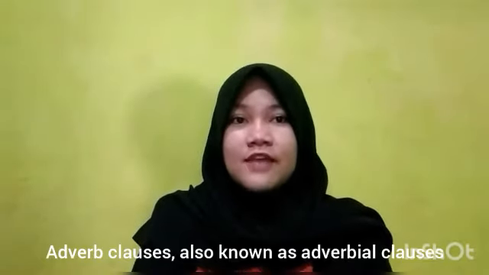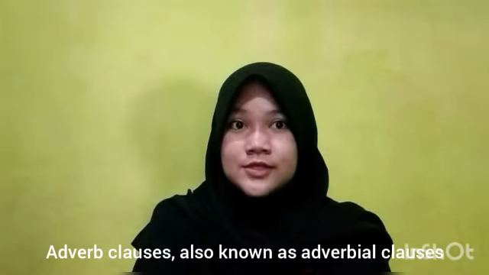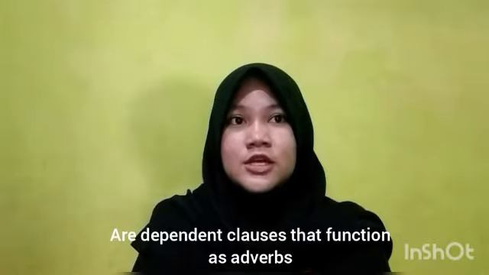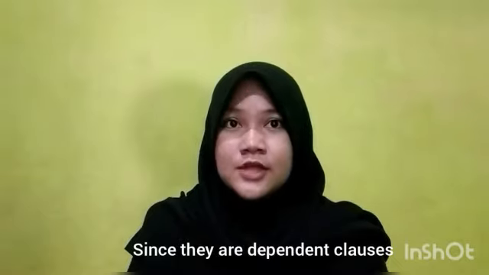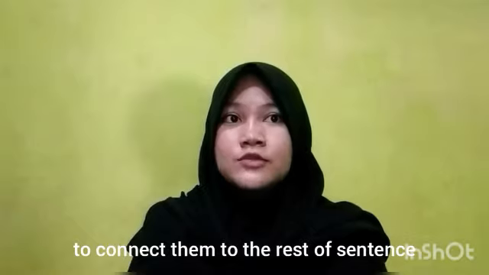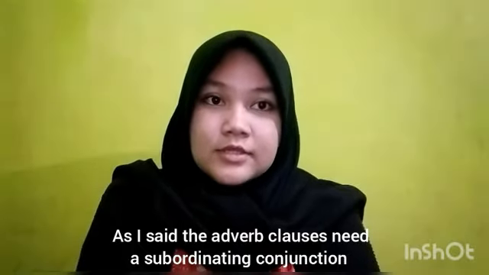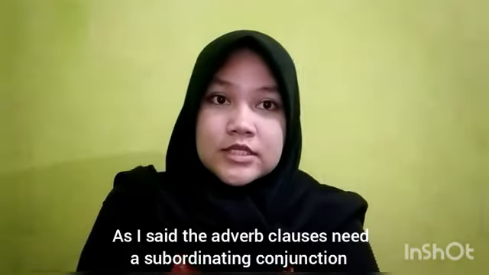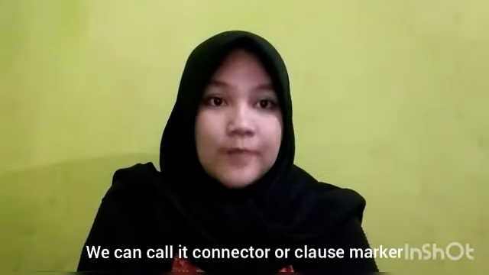So, adverb clause, also known as adverbial clauses, are dependent clauses that function as adverbs. Since they are dependent clauses, they must have a subordinating conjunction to connect them to the rest of the sentence. As I said, the adverb clauses need a subordinating conjunction. We can call it connector or clause marker.